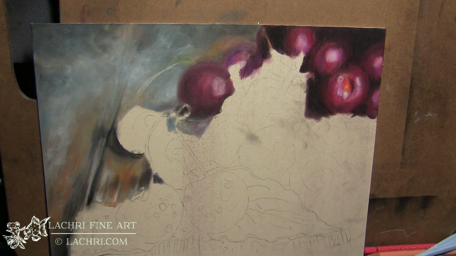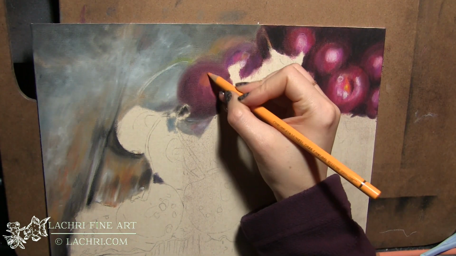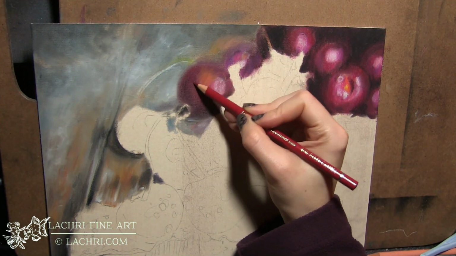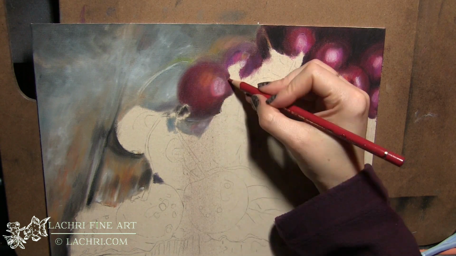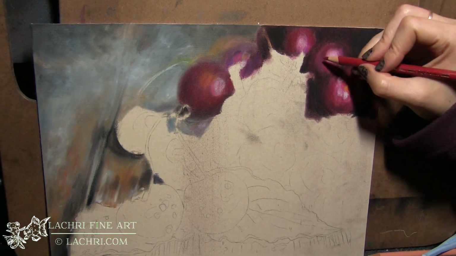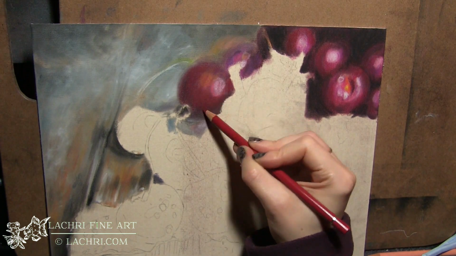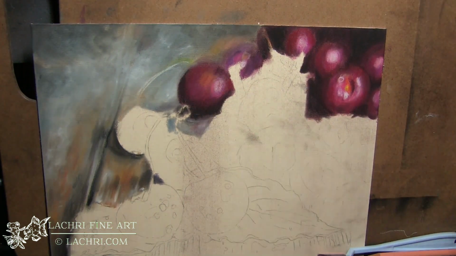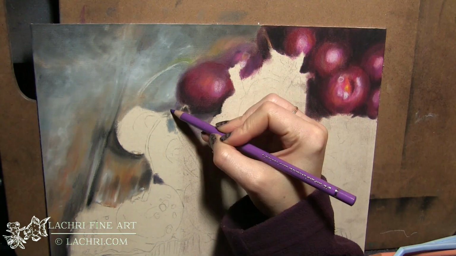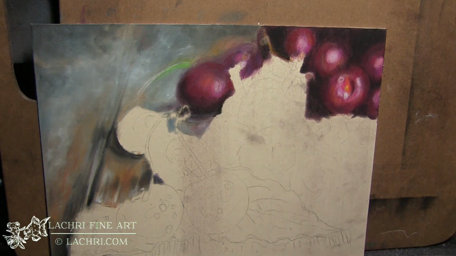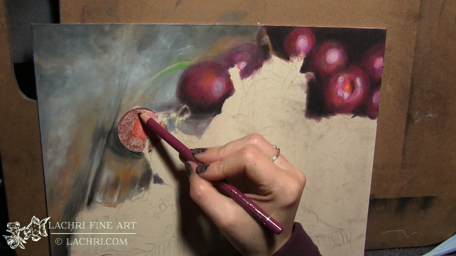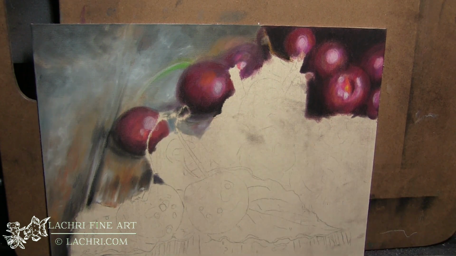If I have harsh, sharp lines there, I'm going to lose the depth that this reference photo was so great about. This photo, because of the cherries up front having so much detail and having the sharp edges, that's what's creating the depth here. I'm adding quite a bit of oranges and yellows into my cherries to brighten them up. And blending out again.